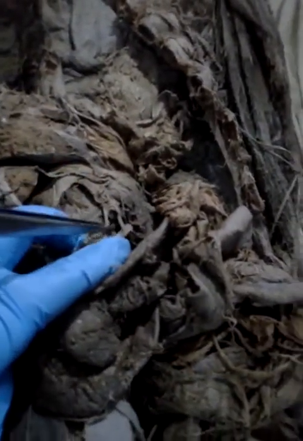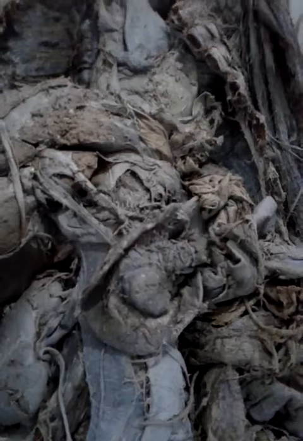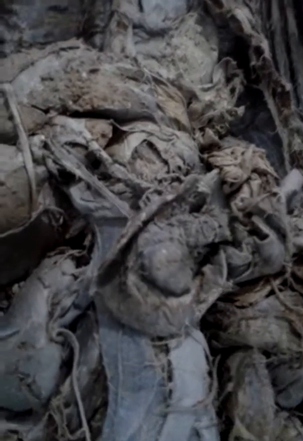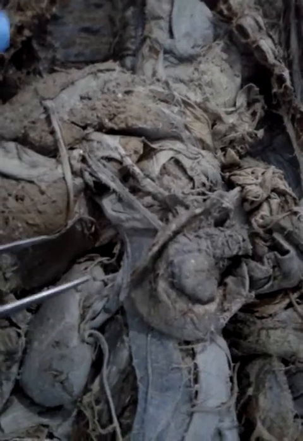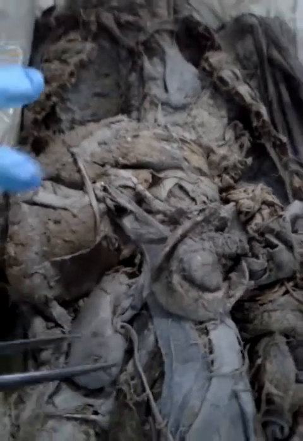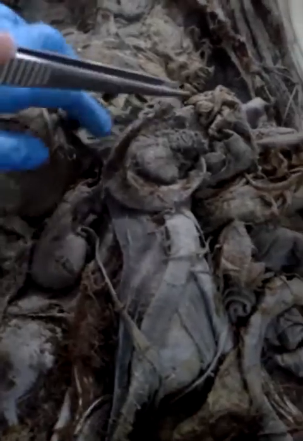gastrica sinistra arteria. Arteria phrenica inferior. And visceral branches of two types, paired branches and unpaired branches. Paired branches supply paired organs in the abdominal cavity, such as kidney, suprarenal gland, and gonads.